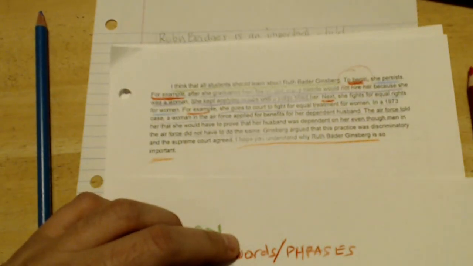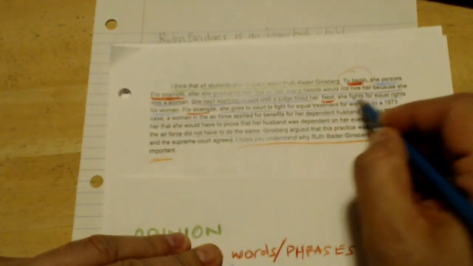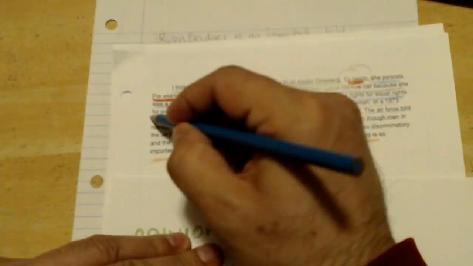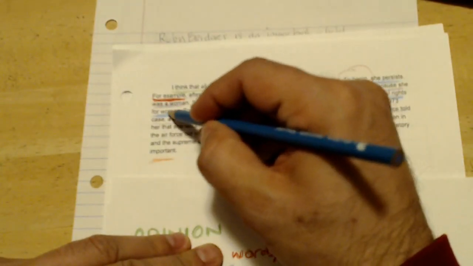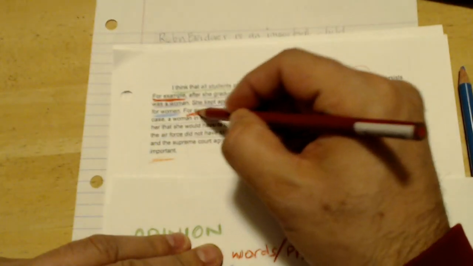To follow that up, it says, she fights for equal rights for women. That's a good reason. Let's go ahead and take our blue. I've already underlined it, but I'm going to re-emphasize it because it is a bit light colored. That sentence is followed up by another transition. For example, I wrote a whole bunch of transition phrases already. Feel free to pause if you want to look at them just to get extra examples.